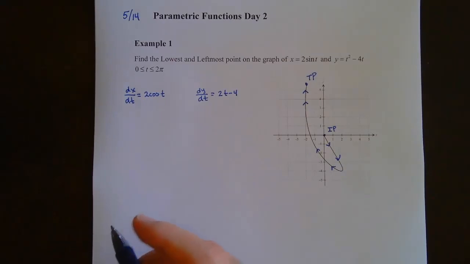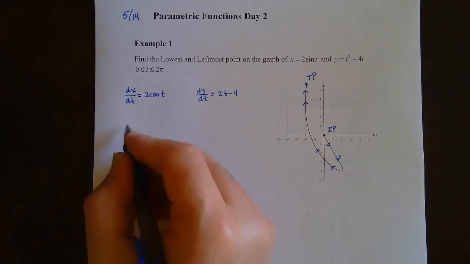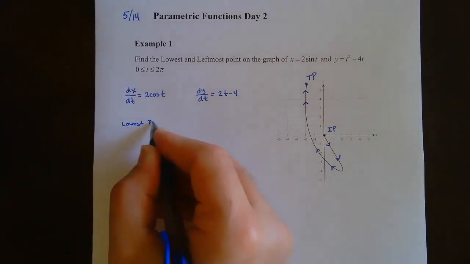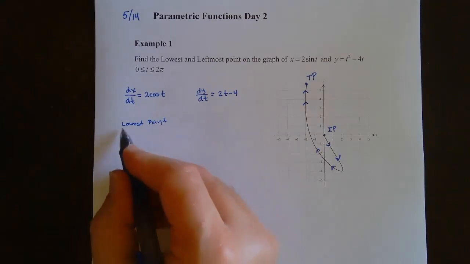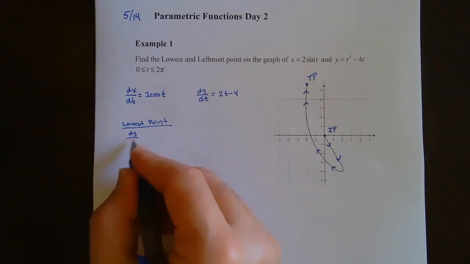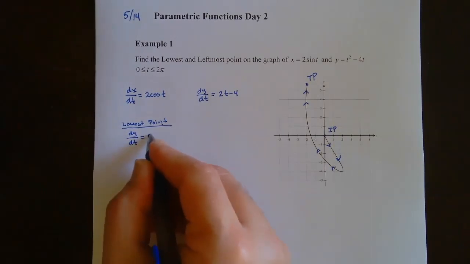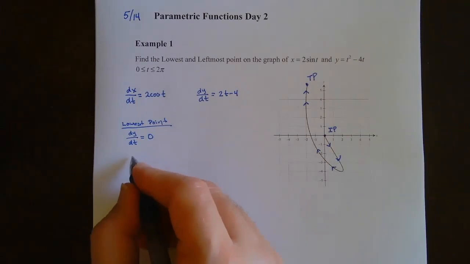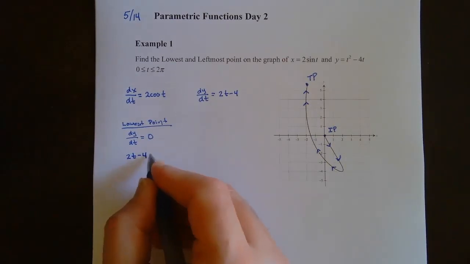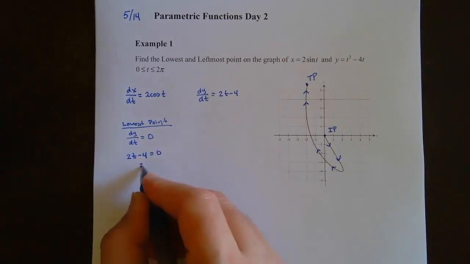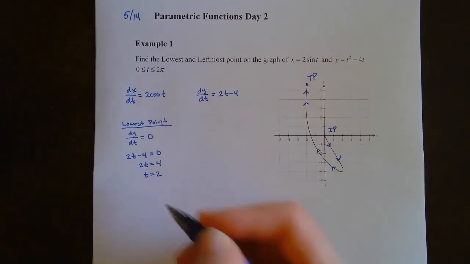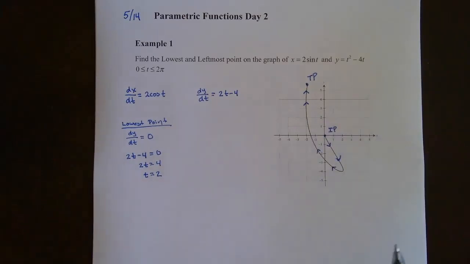Okay. So to find the lowest point, let me just write lowest point. Okay. What we're going to do is we're going to set dy over dt equal to 0 and solve it, okay? So that would happen when 2t minus 4 is equal to 0, right? And that would be 2t is equal to 4, and that would be t is equal to 2. Okay, now t is equal to 2, right? This is x and y over in the graph, okay?